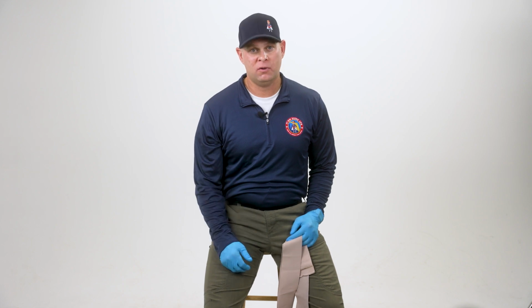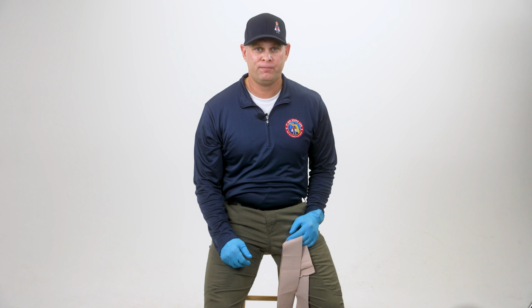Almost every household has silverware. A spoon is ideal since it doesn't have any sharp ends. Other household items that can be used are a screwdriver or a cut piece of a broom handle. A pen or pencil will not work for these purposes. These items are not durable and will likely break under the force applied prior to the bleed being controlled.